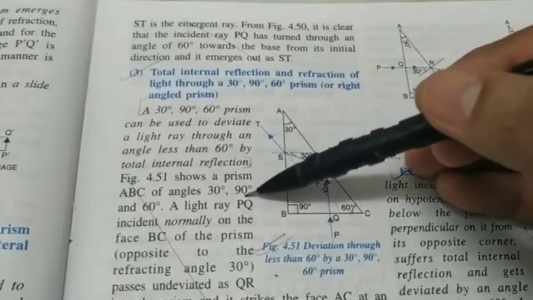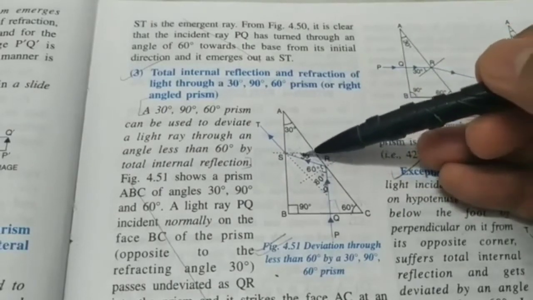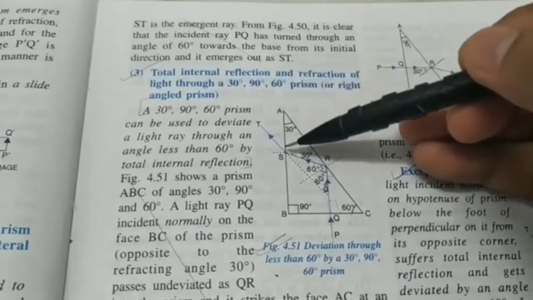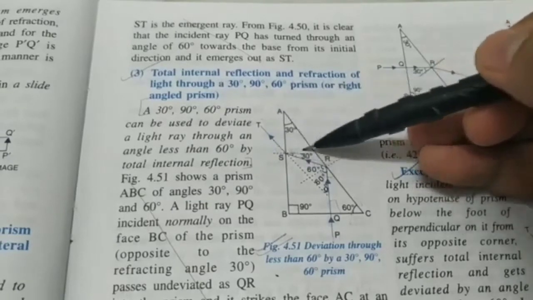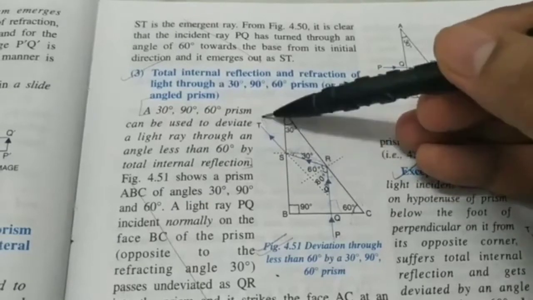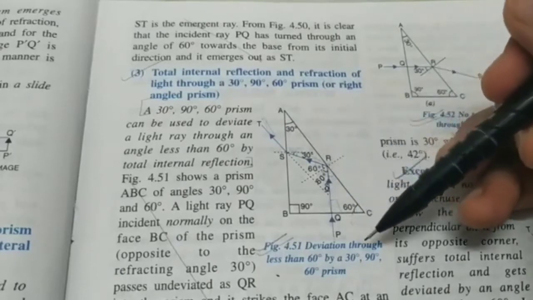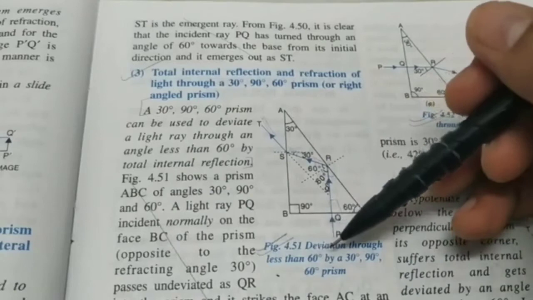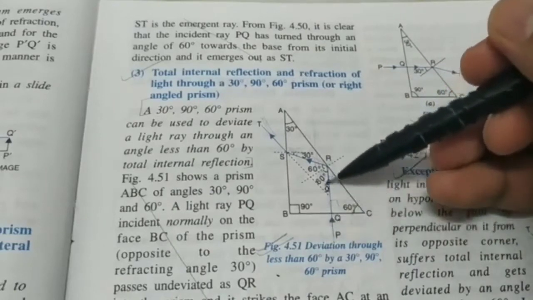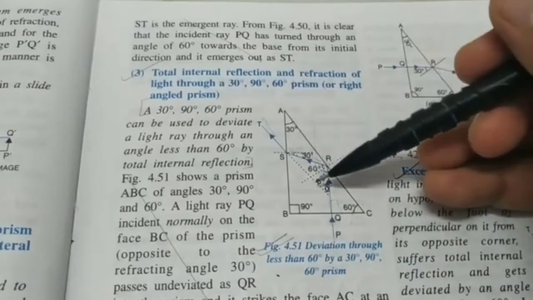Note how it is not bending towards the base here, because the incident ray is moving upwards. So just keep in mind it has to move away from the normal. This is the normal, so it will move away from the normal. That's why it's moving like this. So what is the total deviation here? The deviation is less than 60 degrees, because this is the initial direction of the ray. This is the final direction. So how much is this angle?